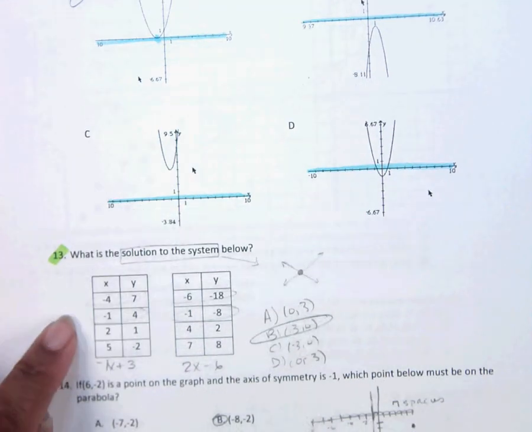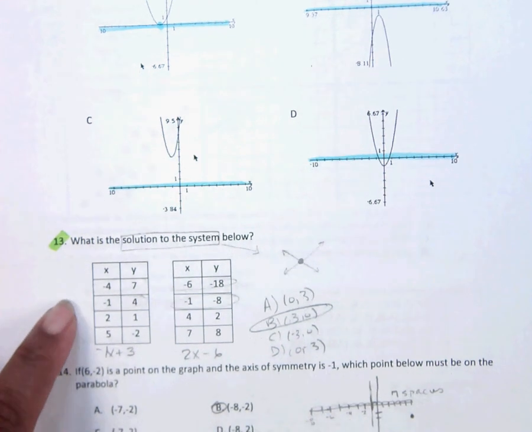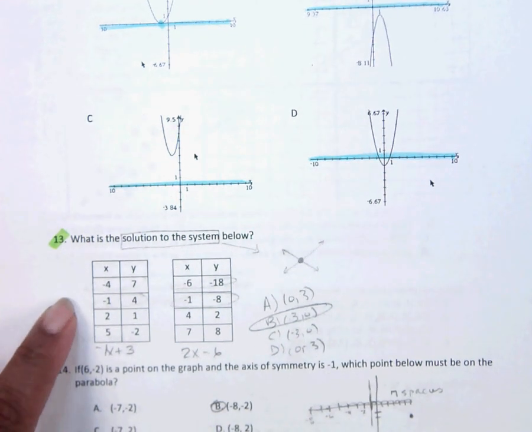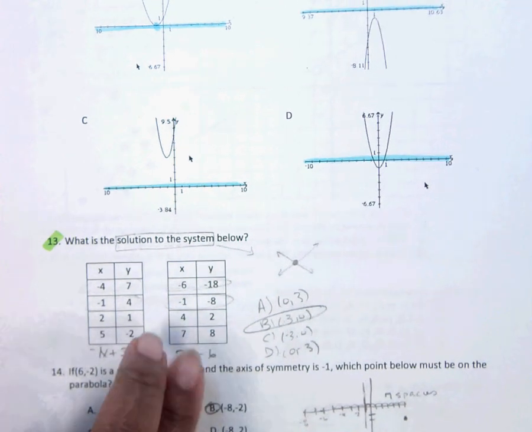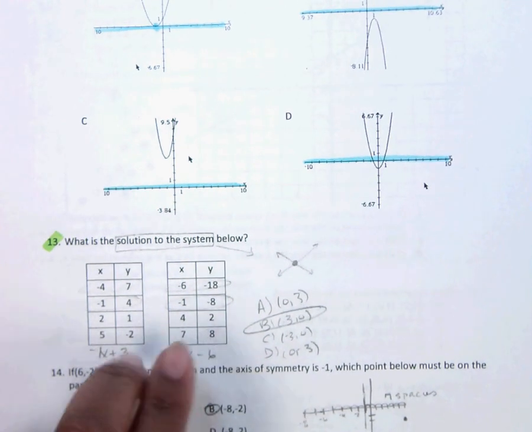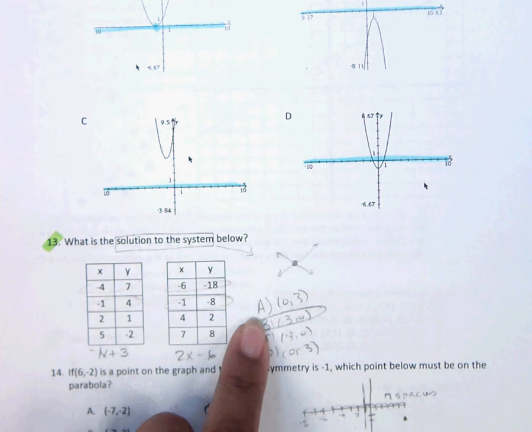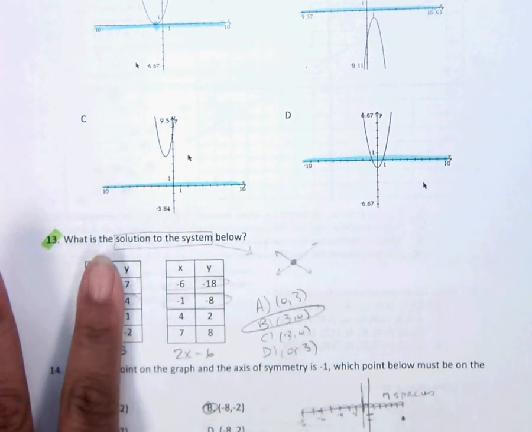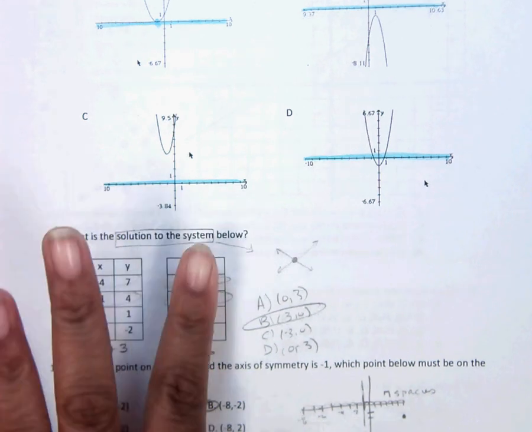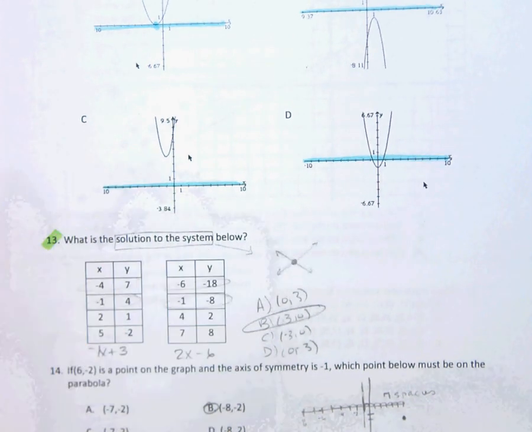What is the solution to the system below? Menu 613, menu 613, and then see where they cross. They cross at 3, 0. When you graph them. So menu 613 for this table, and then do menu 613 for that table. Don't try to do them both at the same time, that's wrong.